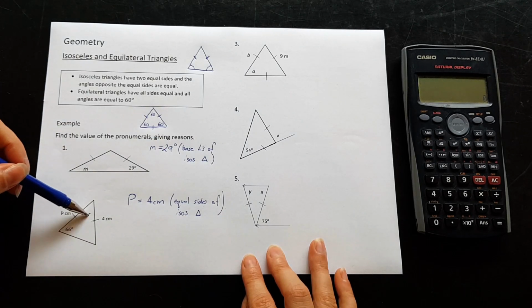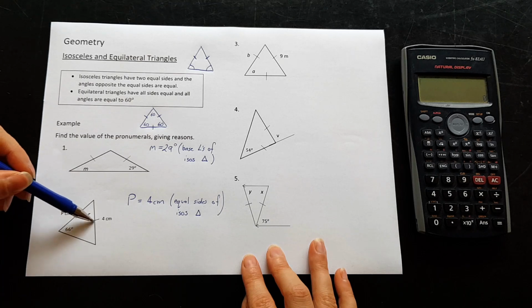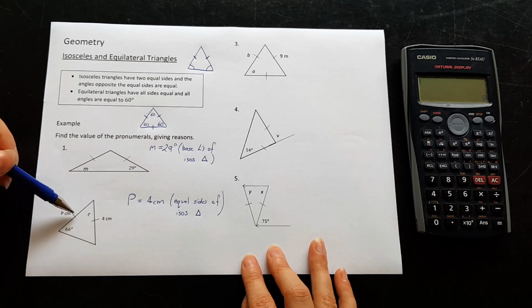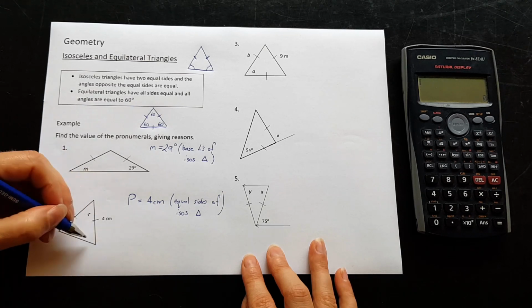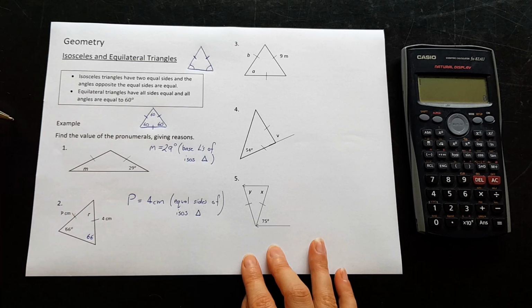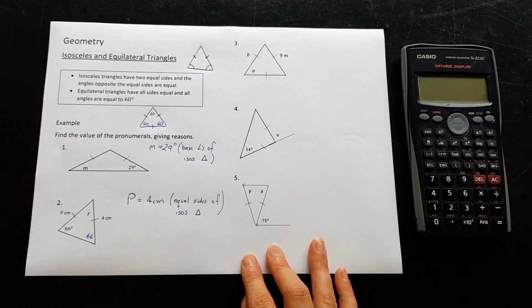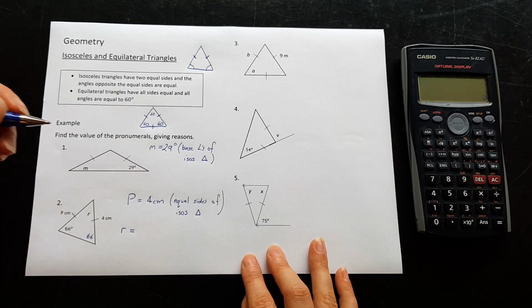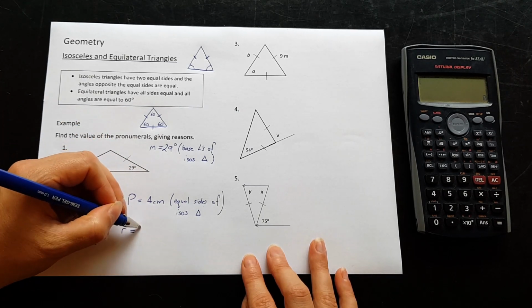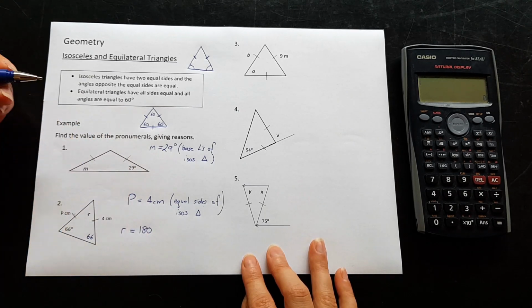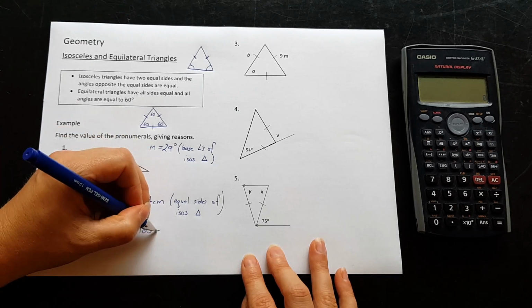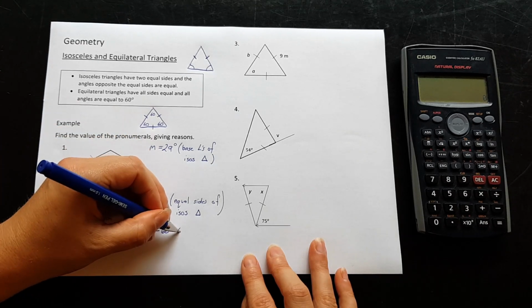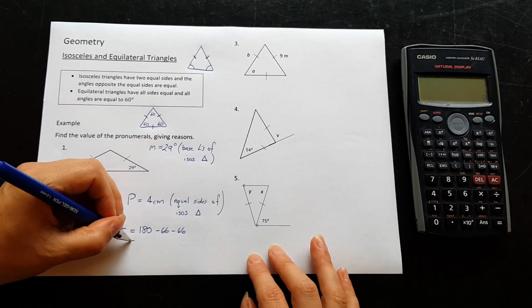Okay, now to find R. If this is my isosceles sides here, these angles must be the same. So if this one is 66, this one here is also 66. So to find R, we can use the angle sum of the isosceles triangle. We start with 180 degrees, that's our angle sum of a triangle, and subtract off the two 66-degree angles.